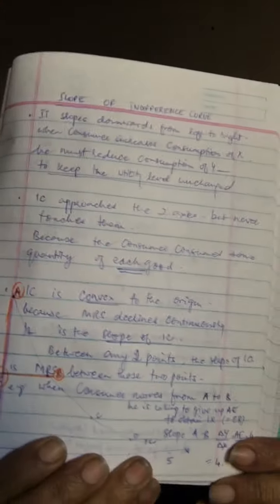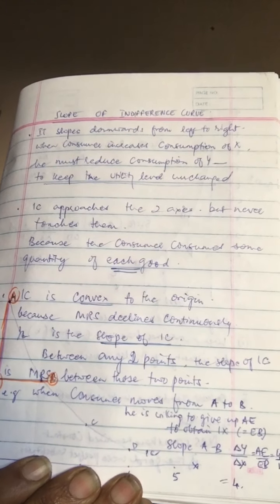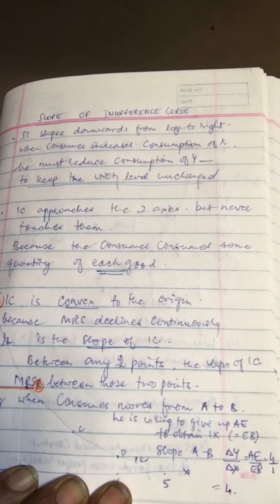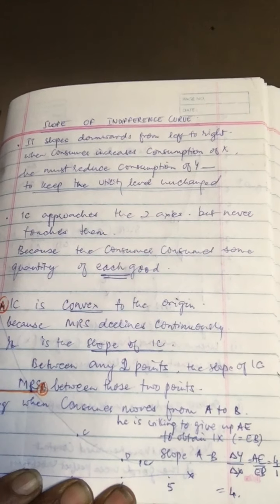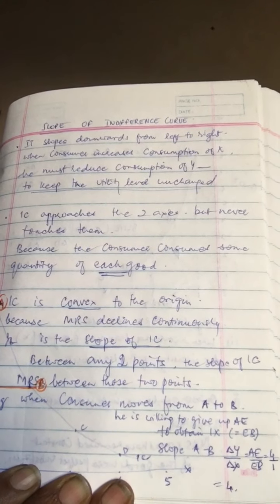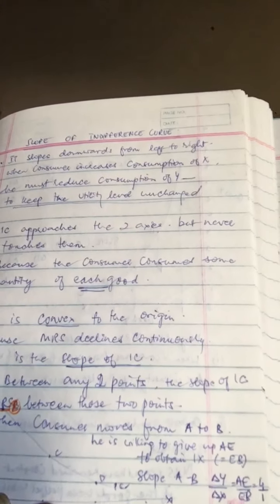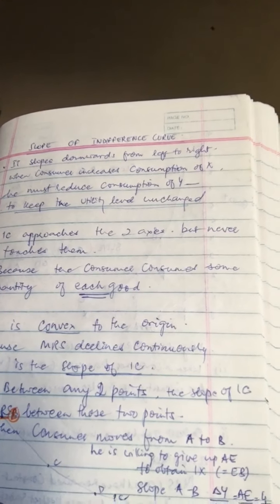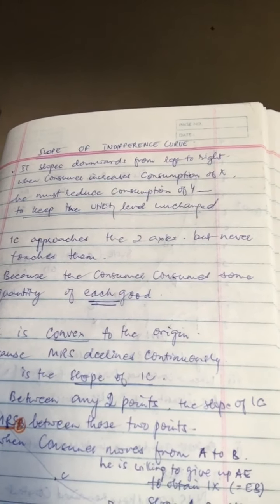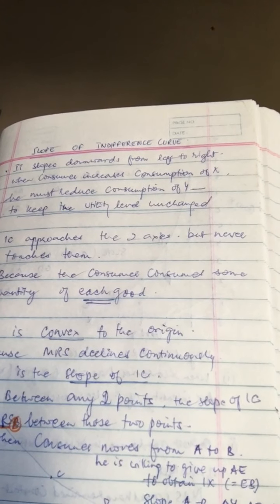Now look at this once again. So what do we see? First of all, let me again tell you what an indifference curve is. It is the locus of different combinations of the two goods the consumer consumes, with each combination having the same utility. So it slopes downward from left to right, that is, it is negatively sloped. It is because when the consumer increases consumption of X, he must reduce consumption of Y to keep his utility level unchanged. Also note that the indifference curve continuously approaches the two axes but never touches them.